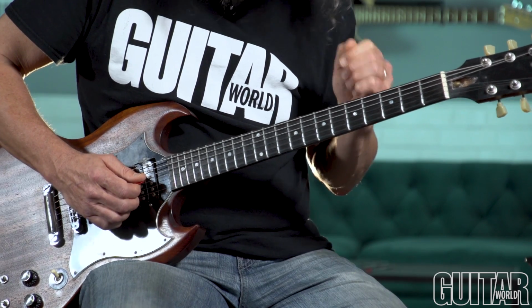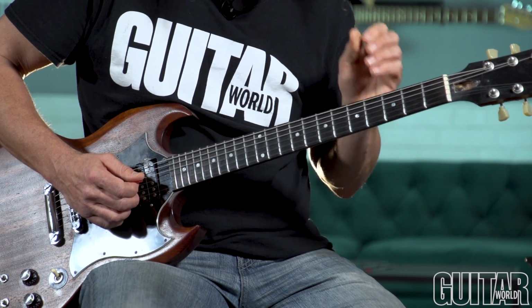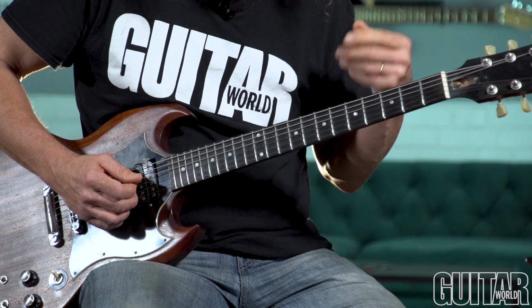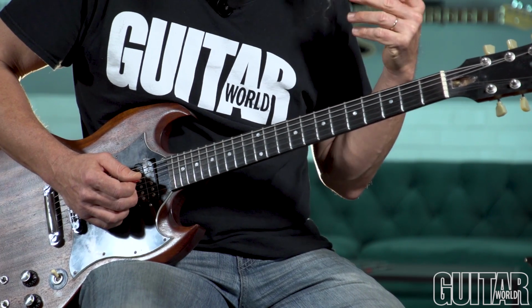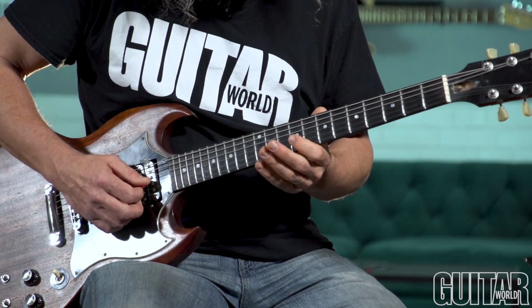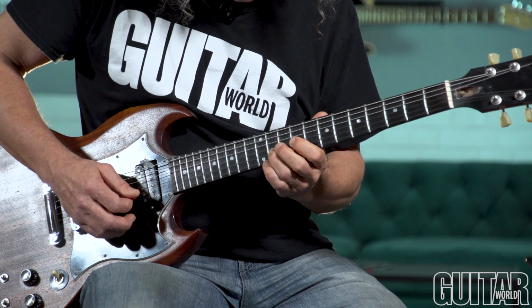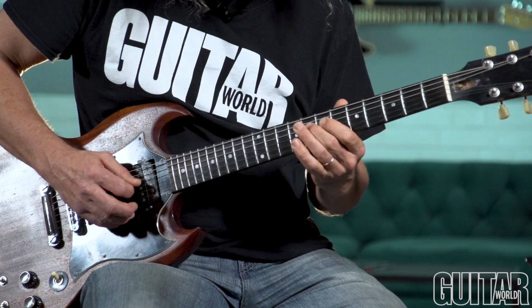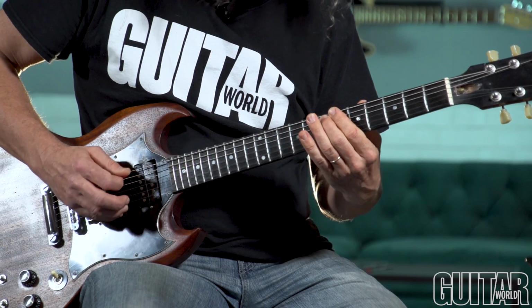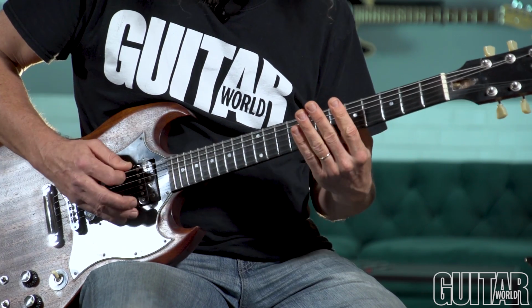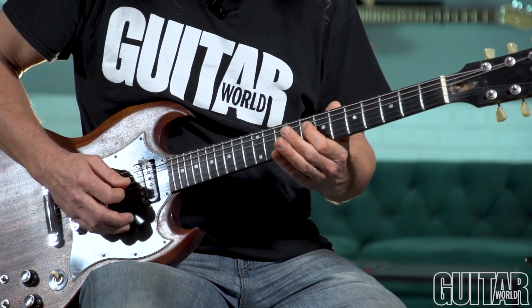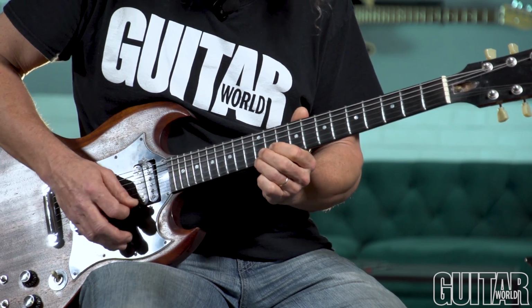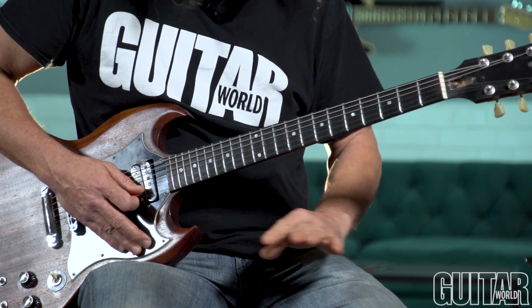Interestingly, when you invert a tritone interval, it remains a tritone. Remember I said major thirds become minor 6, minor thirds become major 6, perfect fifths become perfect fourths. If I were to play these notes, those are all tritones. E to B flat to E, E to B flat to E. It's still a tritone, no matter how you slice or dice it.